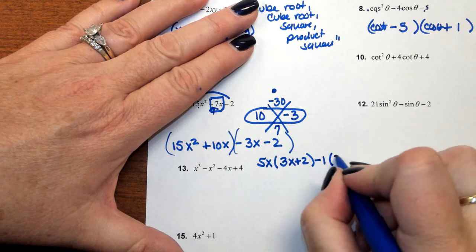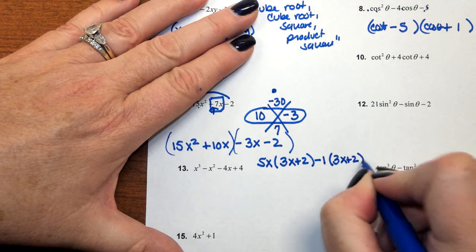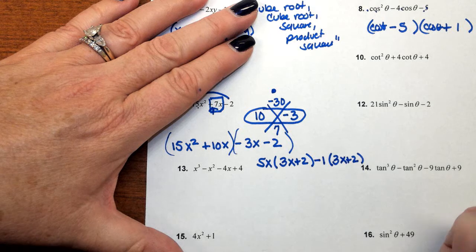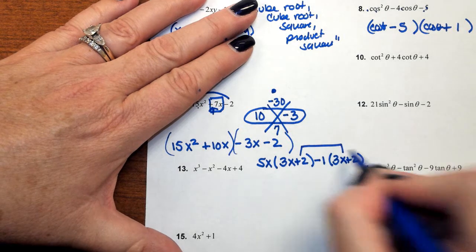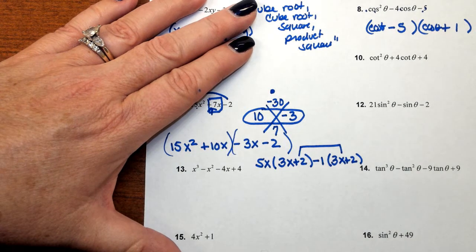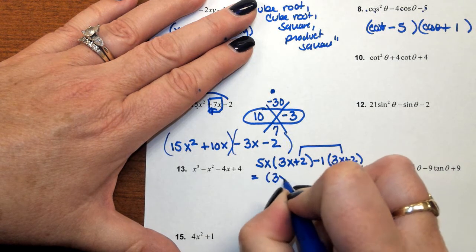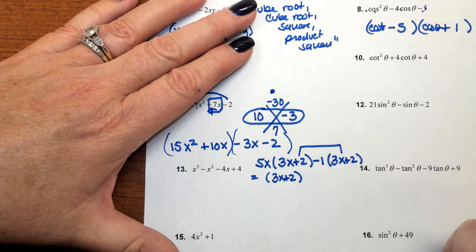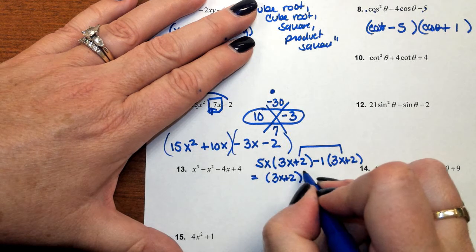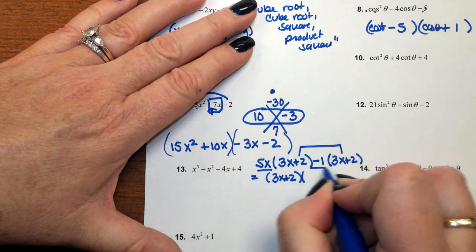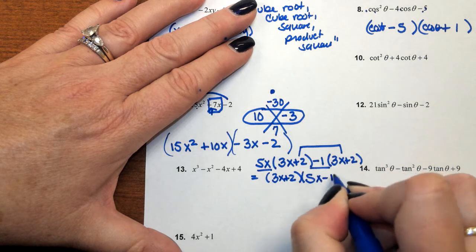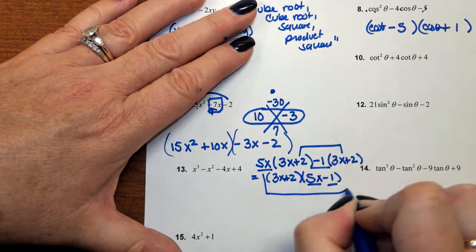By factoring out a minus 1, you're just going to change the signs of what's inside your parentheses. For grouping to work, remember, these two parentheses have to be identical. So to finish factoring, you're going to factor out that 3x plus 2 again. Do GCF factoring again. So when I yank out the 3x plus 2, what's remaining is my 5x minus 1. So there's my factored form.